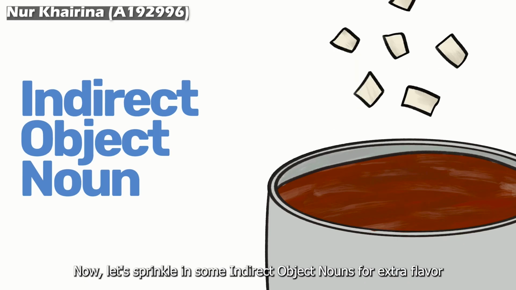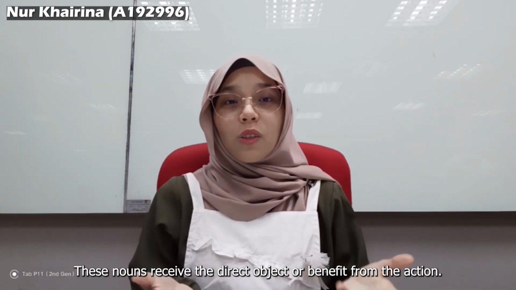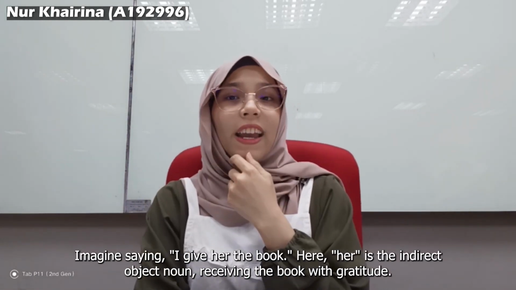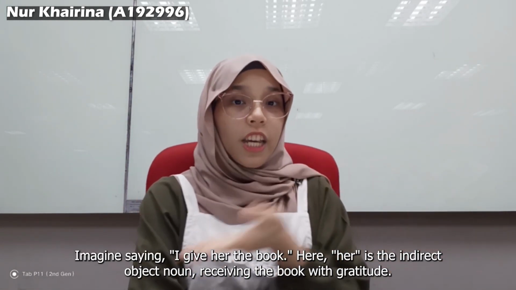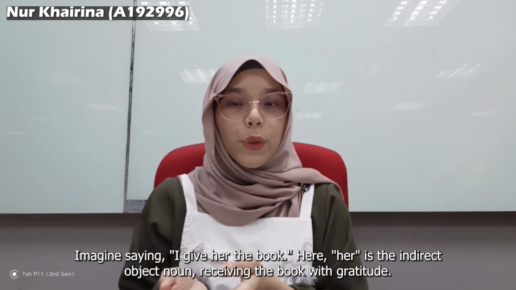Now, let's sprinkle in some indirect object nouns for extra flavor. These nouns receive the direct object or benefit from the action. Imagine saying, I gave her the book. Here, her is the indirect object noun, receiving the book with gratitude.